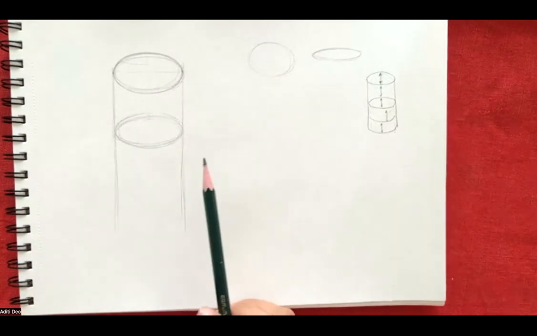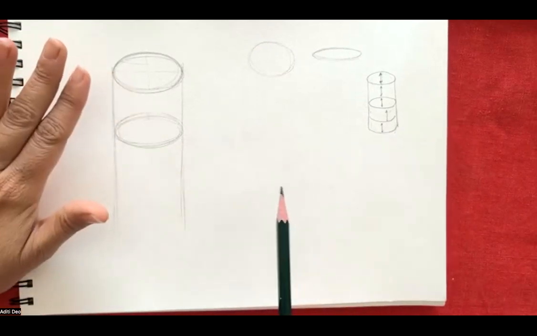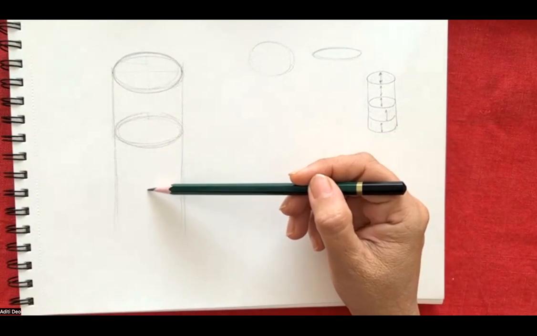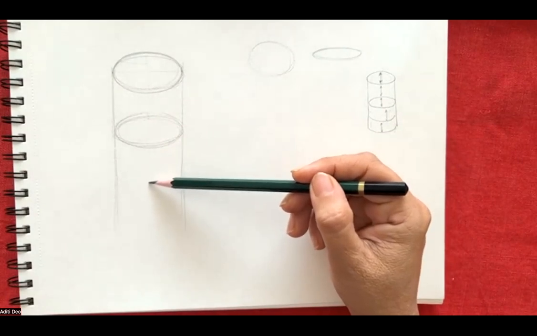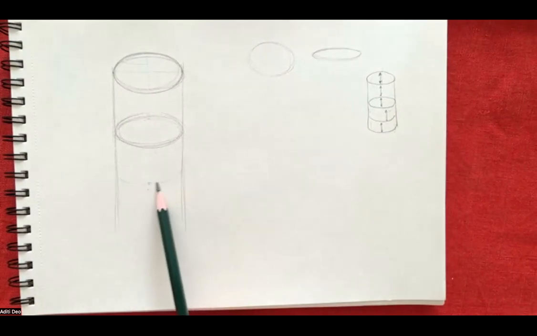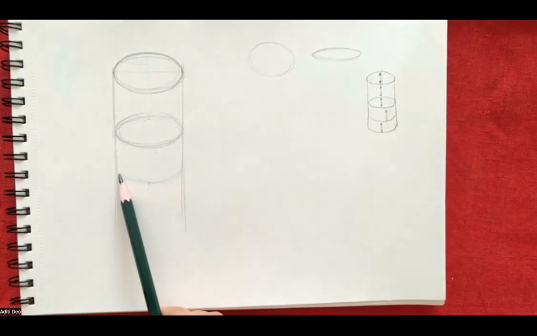Draw these lines very light. Most of these lines are going to be erased. Then you have a certain distance, maybe till about here. And here you will draw the bottom of the glass, which comes down to about so much.